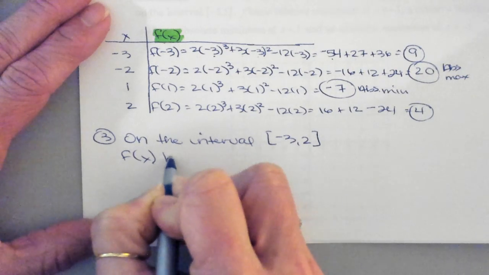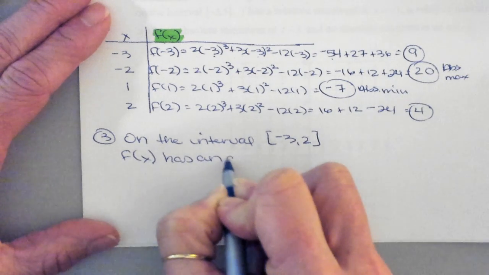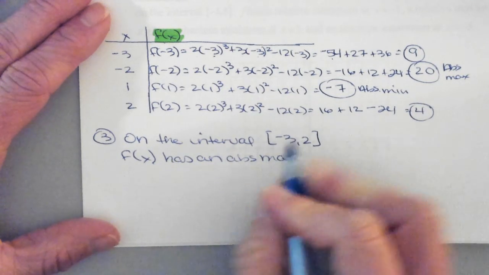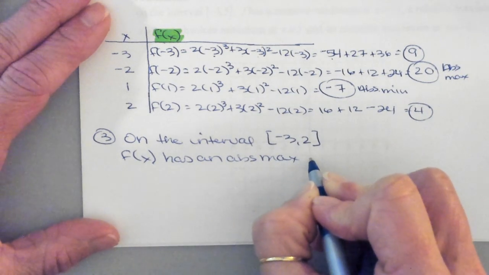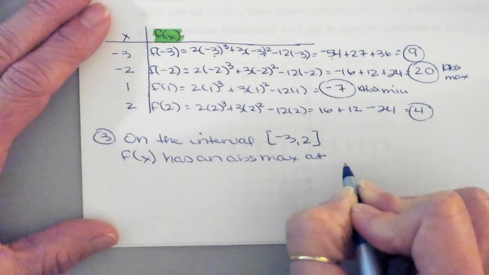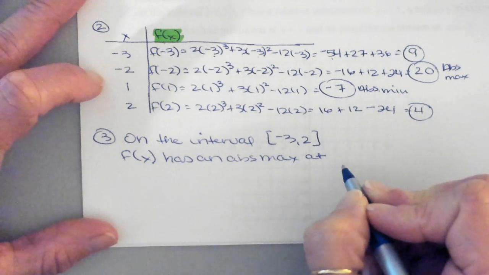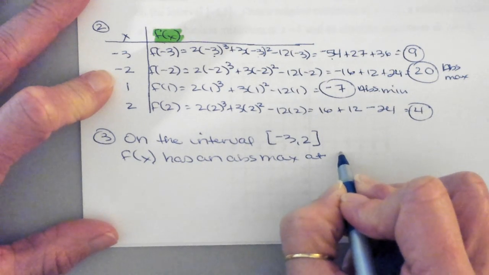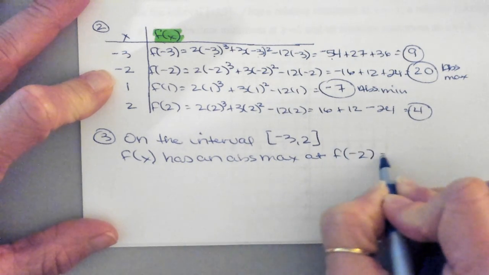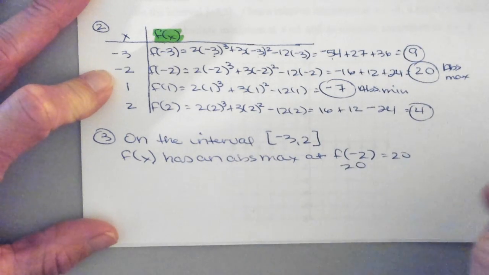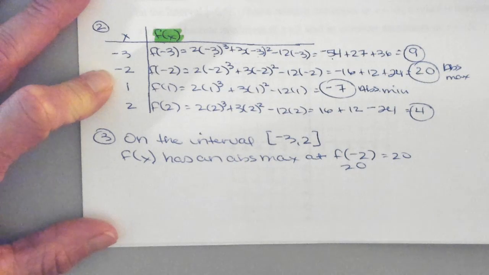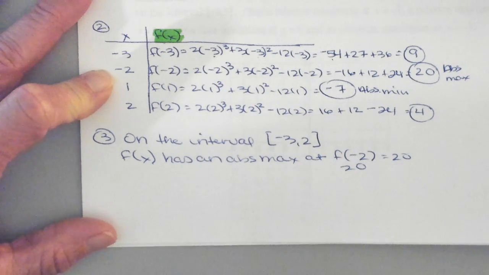F of x has an absolute max, abbreviated. Where? At y equals 20. You could say at 20. F of negative 2. Or you could say f of negative 2 is equal to 20, or you could say 20, okay? But don't give just the x value, okay? You could give it as negative 2 comma 20. You got to have that y value in there.